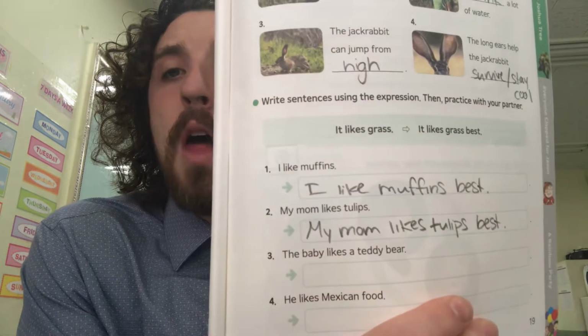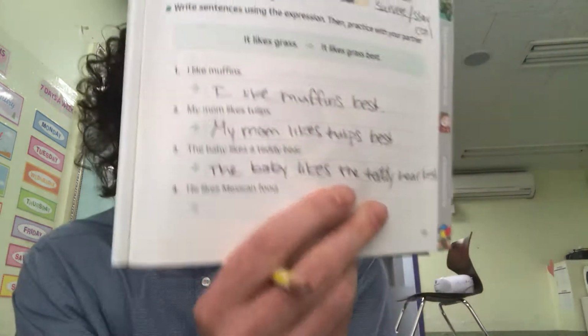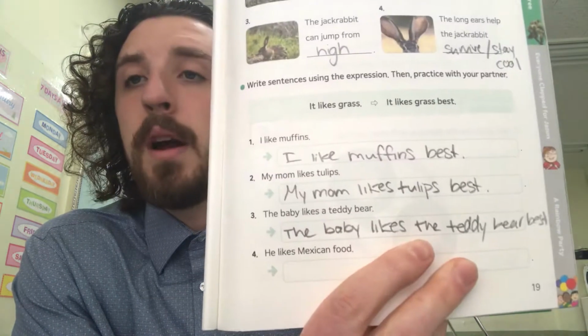Number 3, the baby likes a teddy bear. So now it's going to become the baby likes the teddy bear best. The baby likes the teddy bear best.